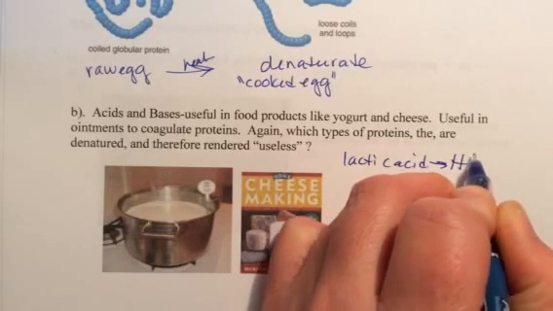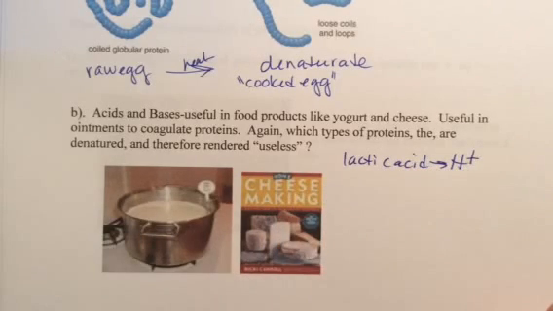Remember, acids are proton donors. Okay, so when you get that lactic acid, that is also going to disrupt and denature those forces that hold the secondary and tertiary structure into place. Okay, so this is how we get the milk to coagulate in yogurt, or if we take it a little bit further, how we make our cheeses.